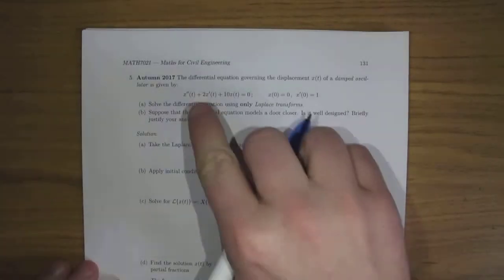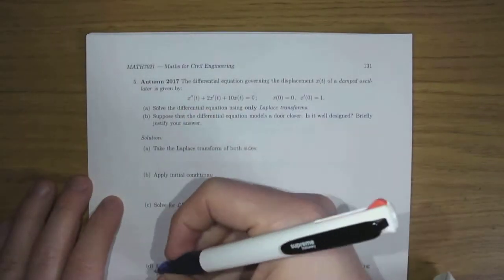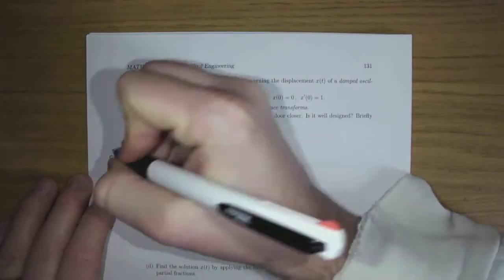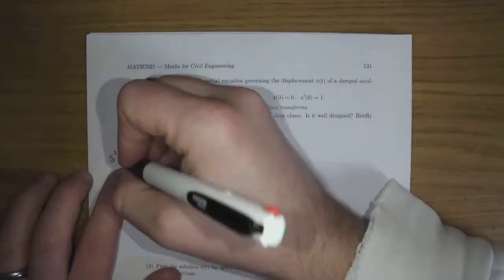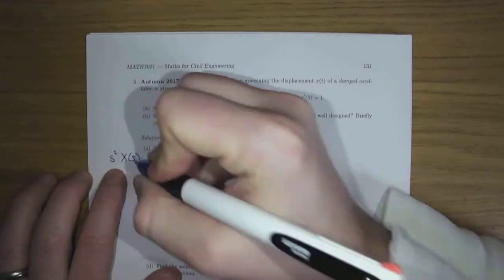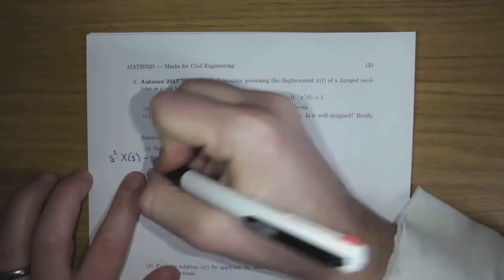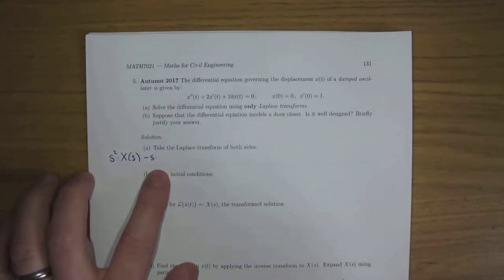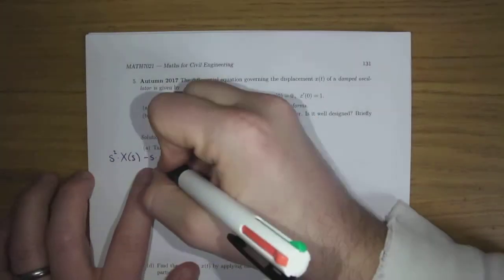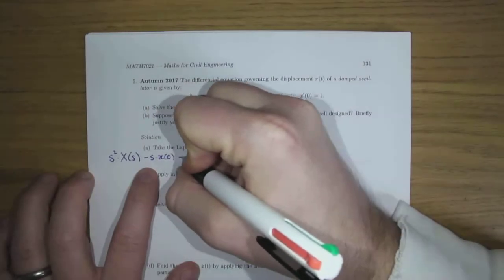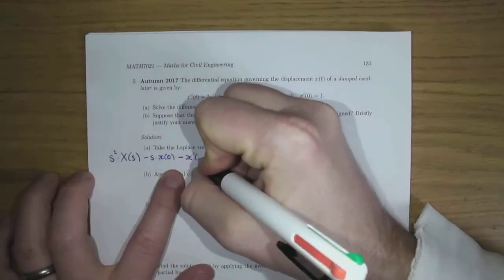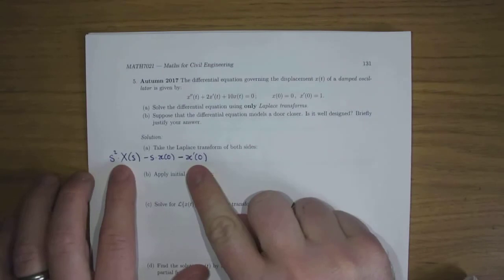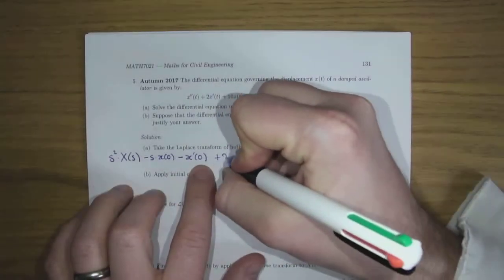The tables say that a second derivative is sent to s squared. Then the table says big F of s, but we're using x, so instead of big F, it's big X. Then the table says minus s times f of 0, but for us it's little x of 0. And then the formula says little f dashed of 0, so for us that's little x dashed of 0. So that's the second derivative, plus twice.